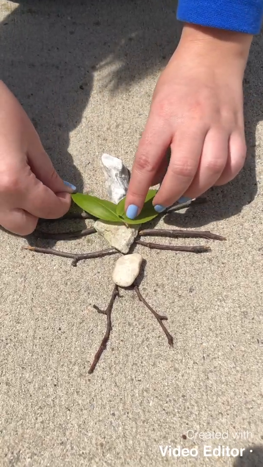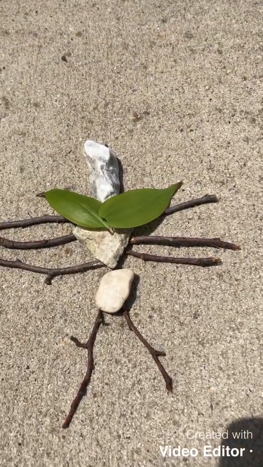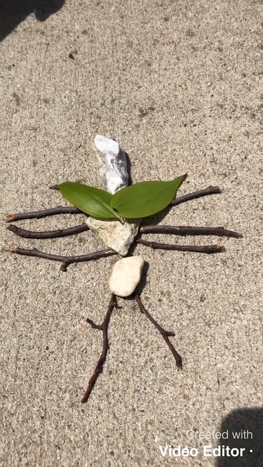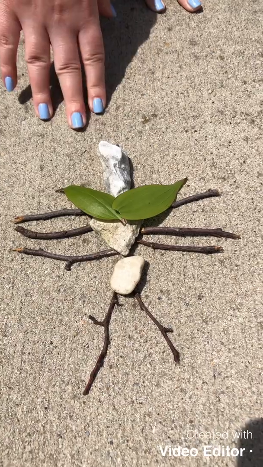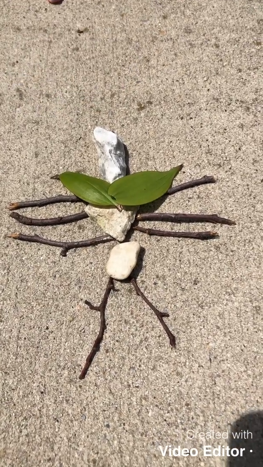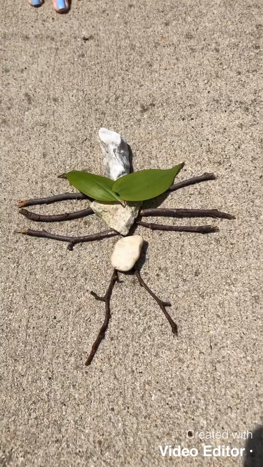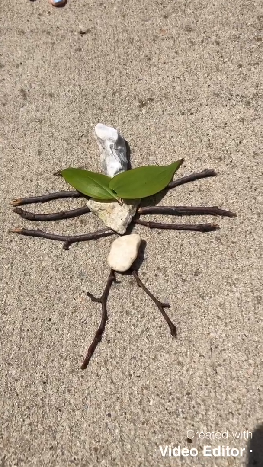So this is the final shot of my insect made with rocks, sticks, twigs, and leaves. So when you're done making your insect out of these materials or materials that you can find inside your house, take a picture or a video and send it to me so I can see it on Google Classroom.